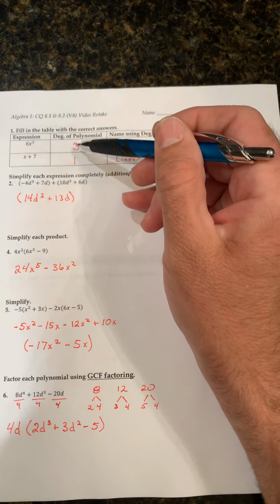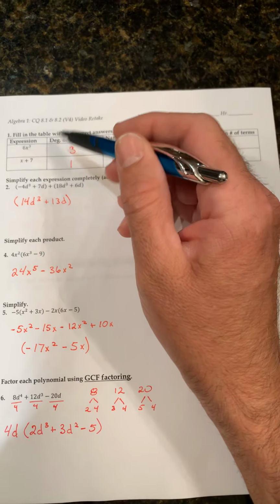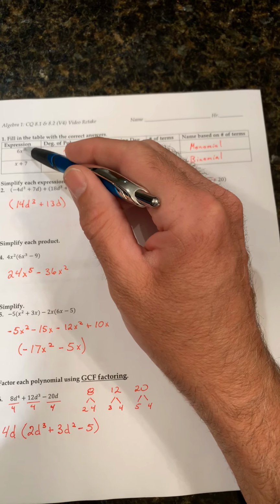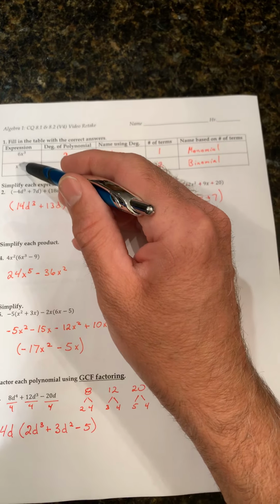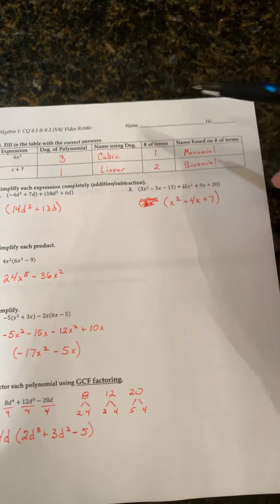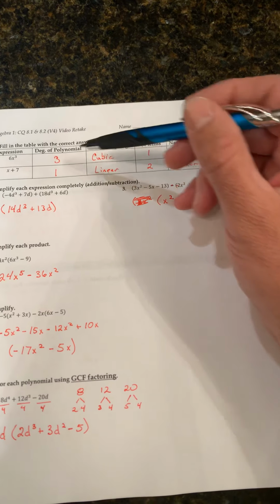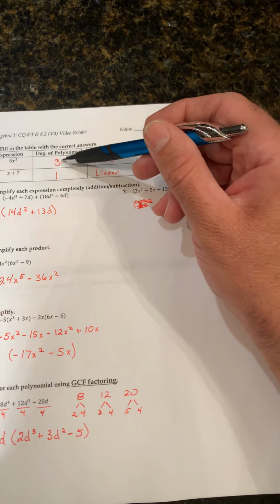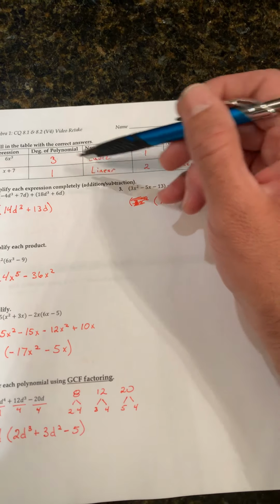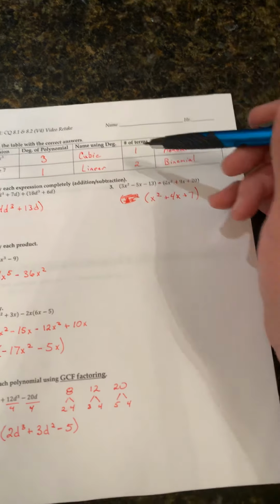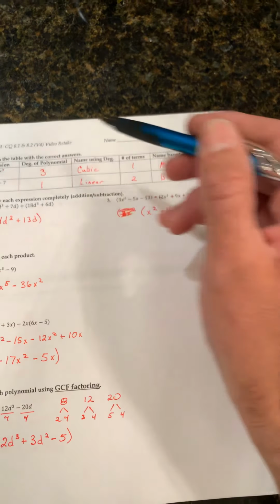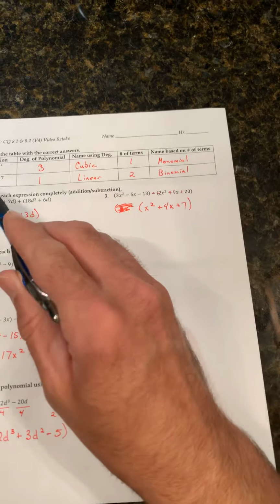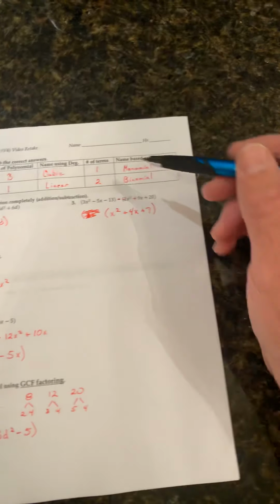We get the 3 for the degree of the polynomial from the x to the 3. And the 1 is because you have an x to the first. It's a cubic because of the third degree, and linear because of the first. Number of terms is 1 because there's only one term, and on this one there are two terms, x and 7.